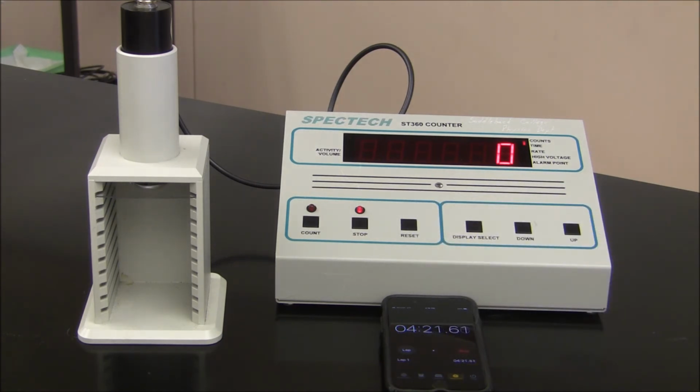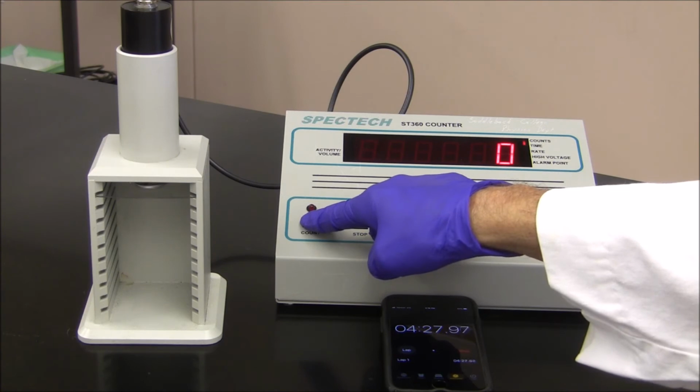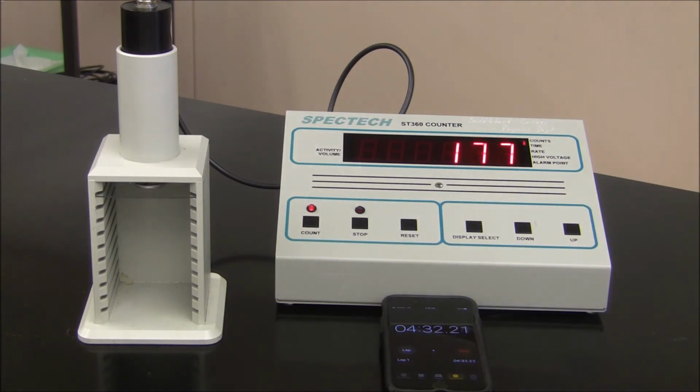Now coming up to the 270-second count. 842 counts at 270 seconds.